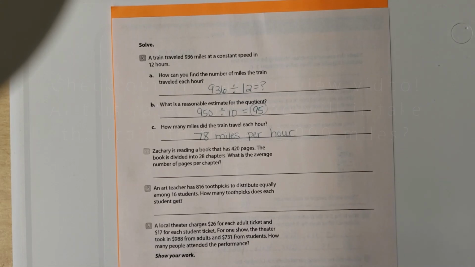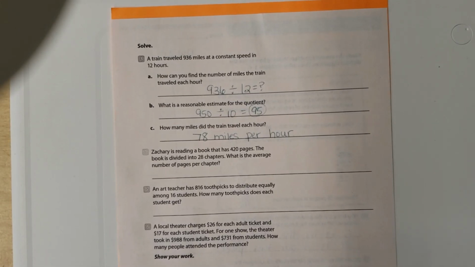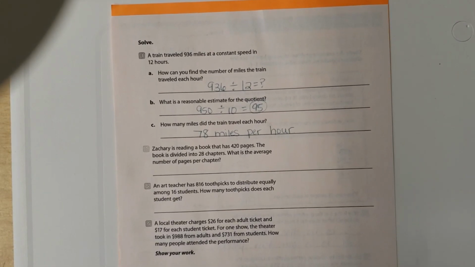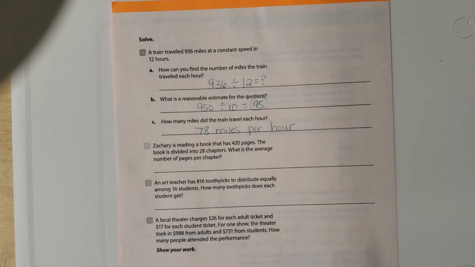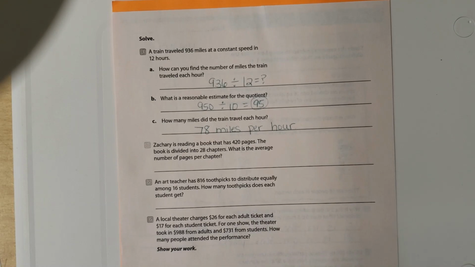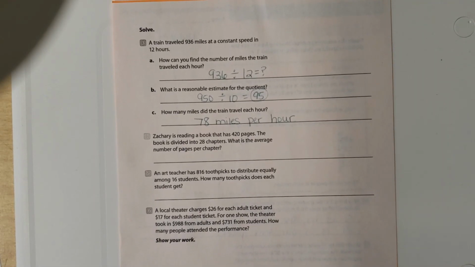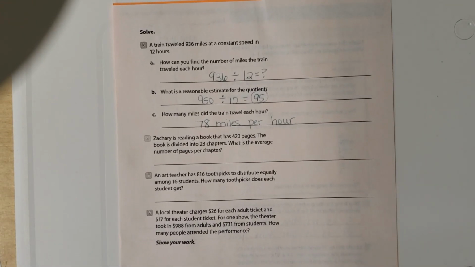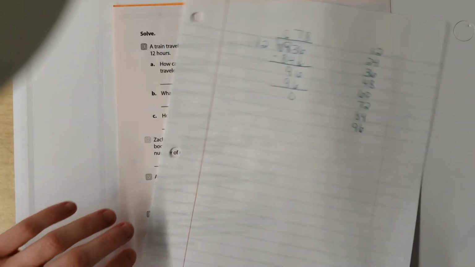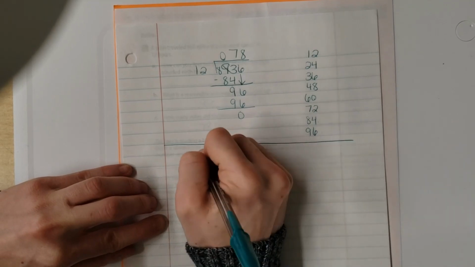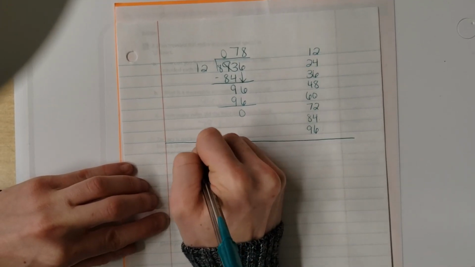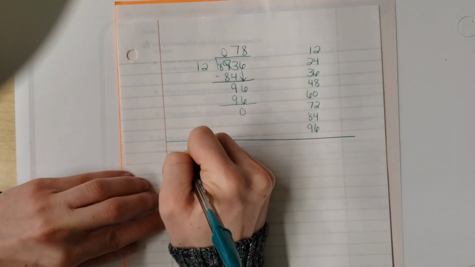All right, question 4. Zachary is reading a book that has 420 pages. The book is divided into 28 chapters. What is the average number of pages per chapter? So in this one, we're dividing 420 by 28. So I'm going to separate it on my paper. We've got 420 divided by 28.